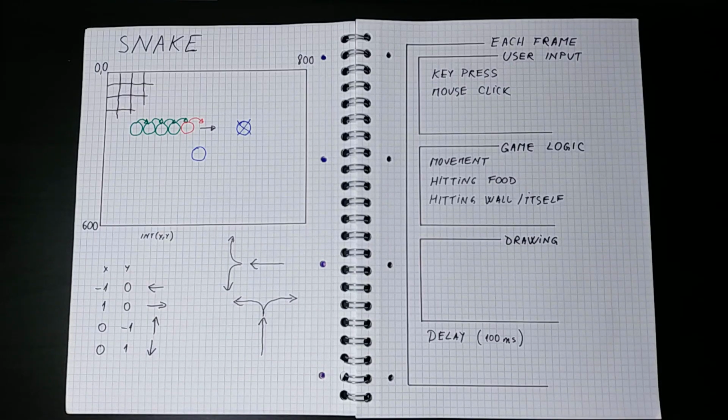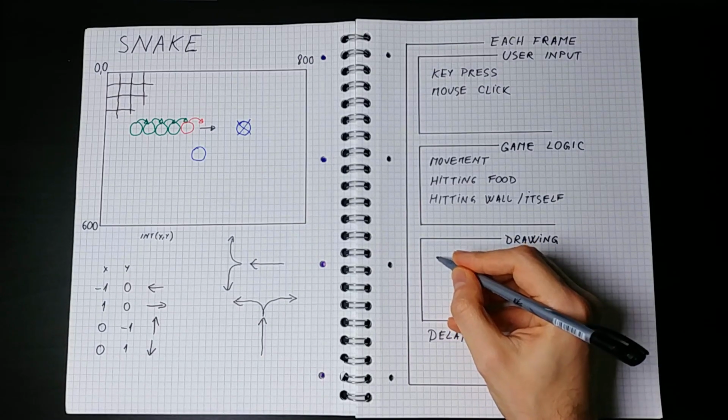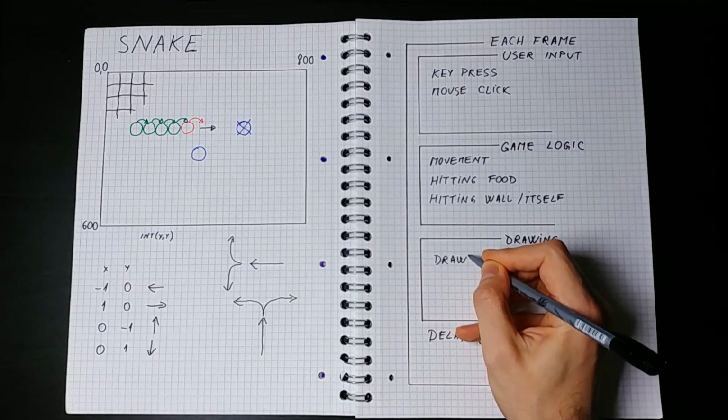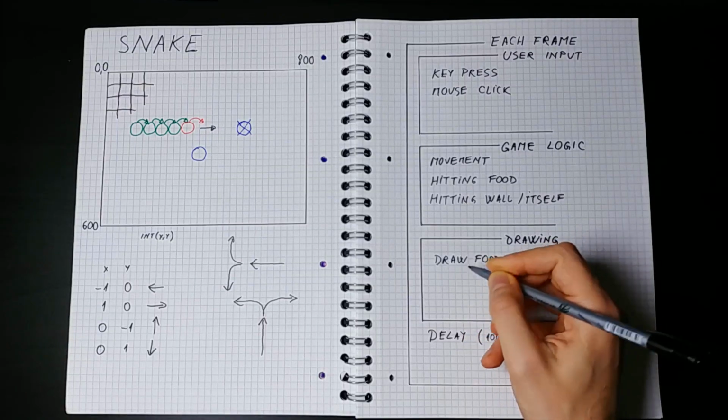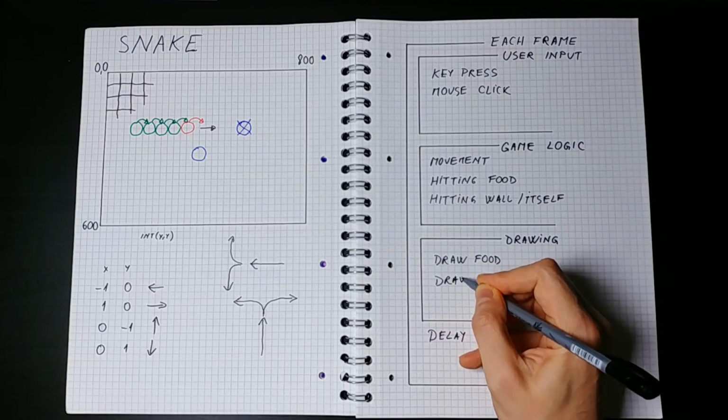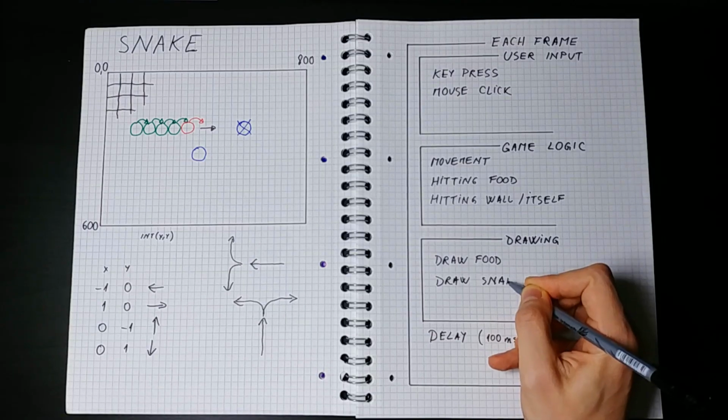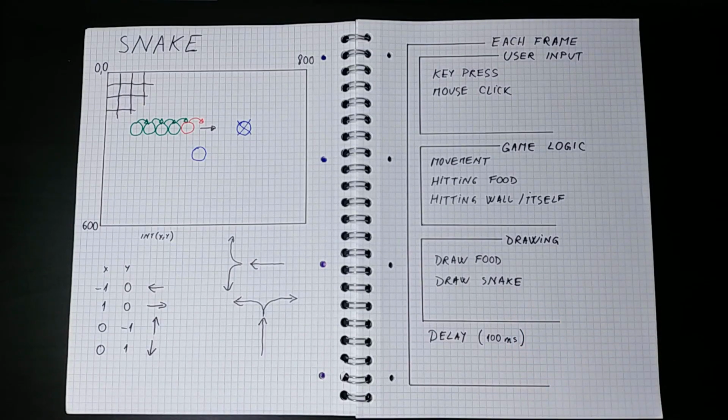The last part of the game engine, as usual, is drawing on the screen. We only need to draw the food, then each segment of the snake. We are going to draw all of this using balls. I'm going to implement it using Visual C++ and Direct2D. Let's do it.